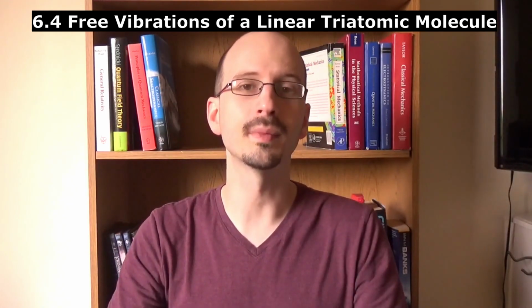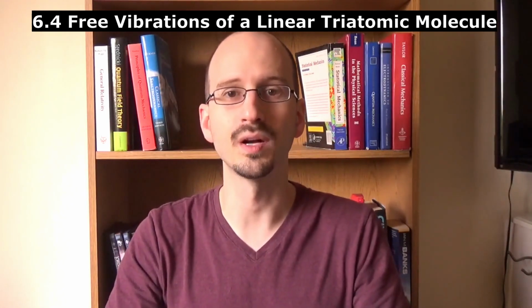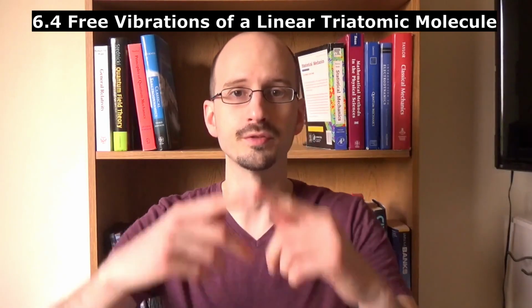If we consider 3 dimensions, the molecule can bend as well. So we add in 2 more normal modes, one going like this and one like this.